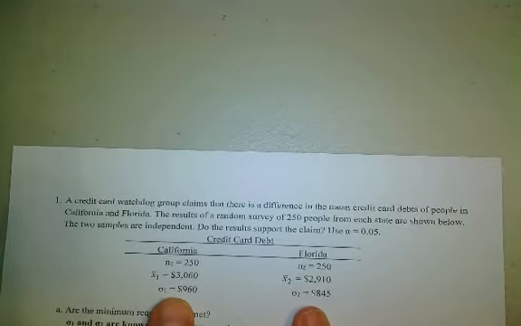Clearly, looking at the two sets of numbers, the means are different. The standard deviations, and note, again, these are sigmas, not S. So this is the standard deviation for the California population. This is the standard deviation for the Florida population. They are different. The real question is, are they different enough that we can support the claim that there is a difference? Or is their difference just a matter of random chance, that every time you do another sample, you're going to get a little bit of difference randomly?